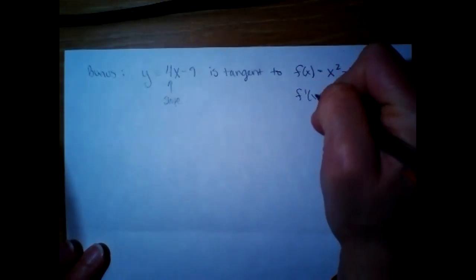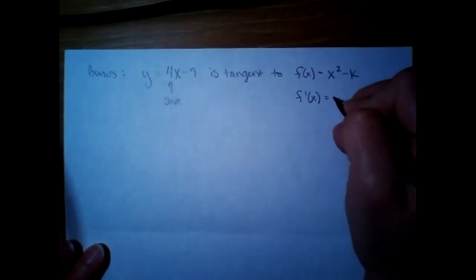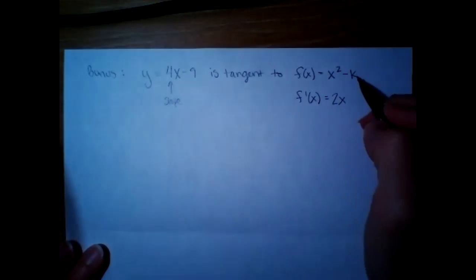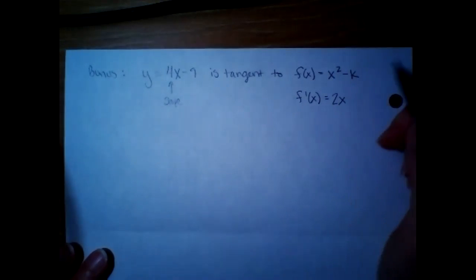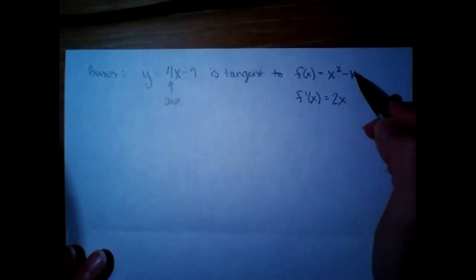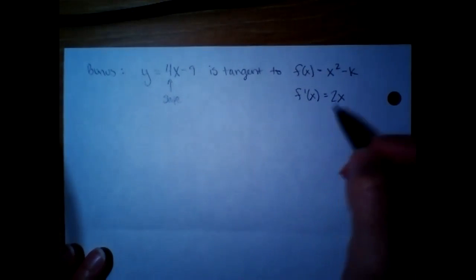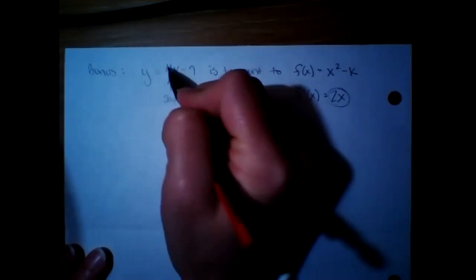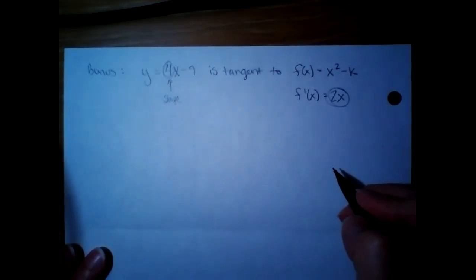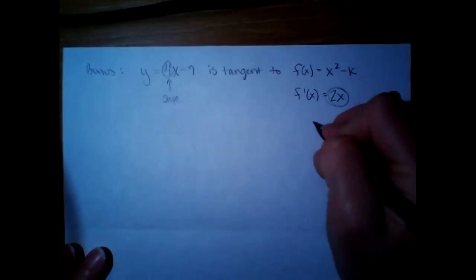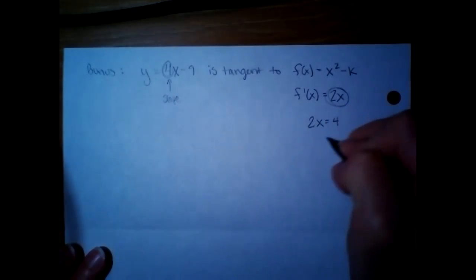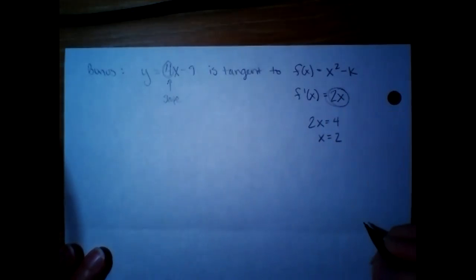So we're going to get this derivative, which would be 2x. K is just a number. K is a constant. Like this is going to be some value. So the derivative of that would be nothing. That's going to go away. So we're going to take this derivative and set it equal to the slope. Derivative means slope. So we're going to have 2x equals 4. And so x is 2.